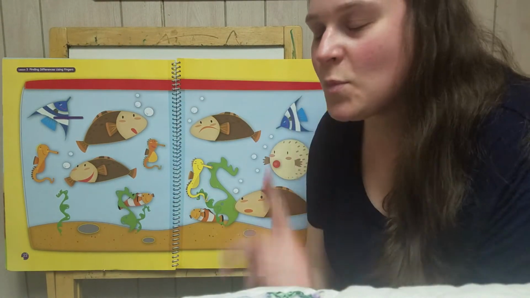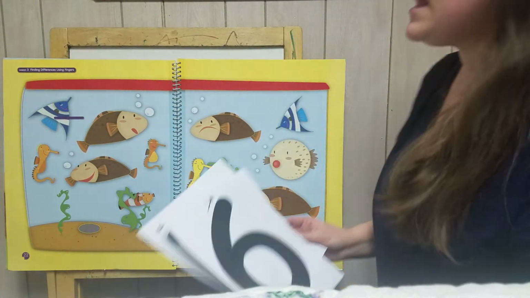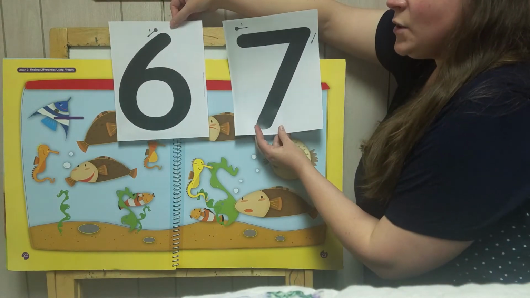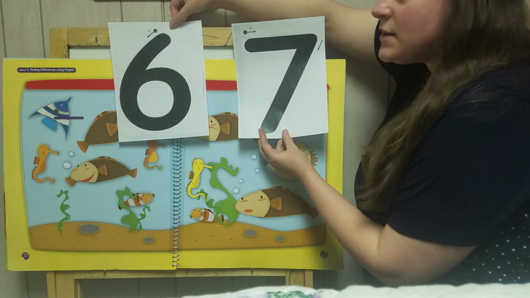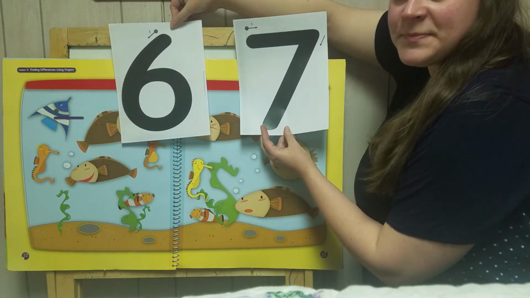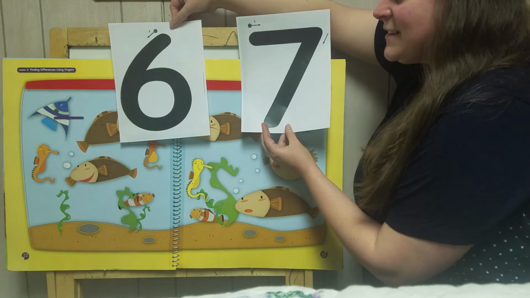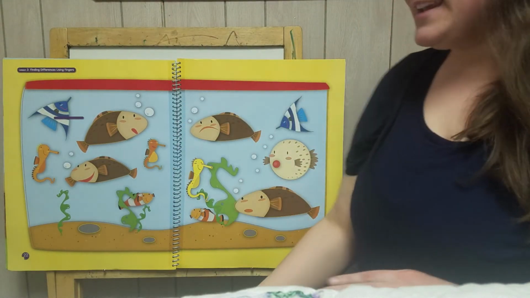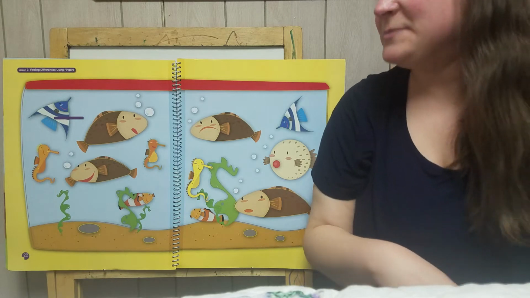And I have one more for you. I have 6 and I have 7. Which number is the greater number? Which one's bigger? Have you figured it out? The number 7 is bigger. Great job. That was probably easy for some of you.